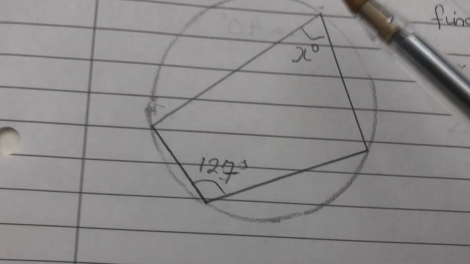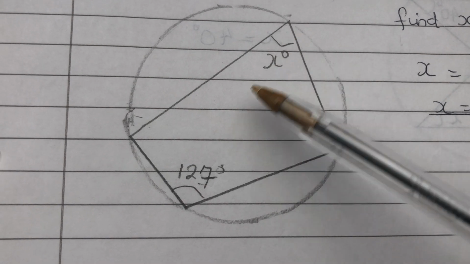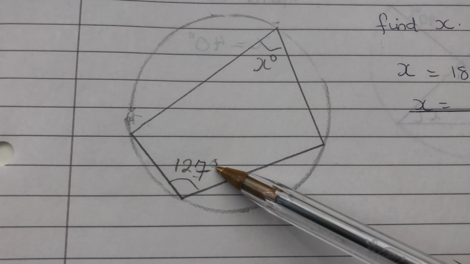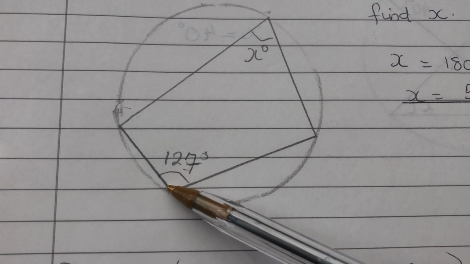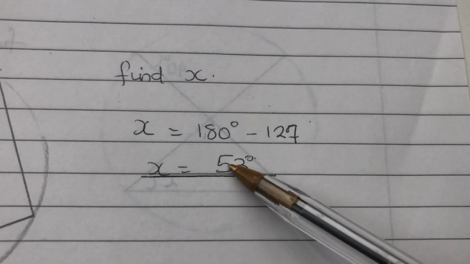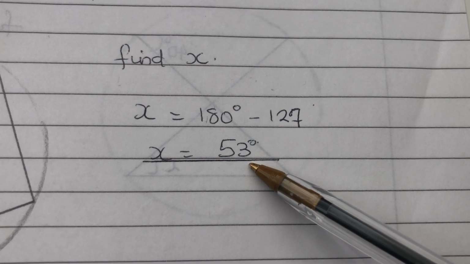The next question is the same thing, cyclic quadrilateral. They are opposite. So here, 127 degrees. So 180 minus 127 degrees will give you x. Okay, so now that angle will be 53 degrees.